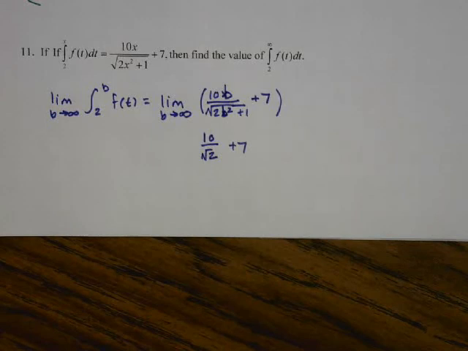So those are improper integrals. Knowing those rules is helpful, and then just applying the limits to help you deal with those infinities and asymptotes.